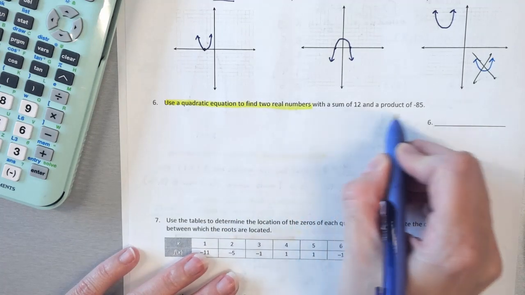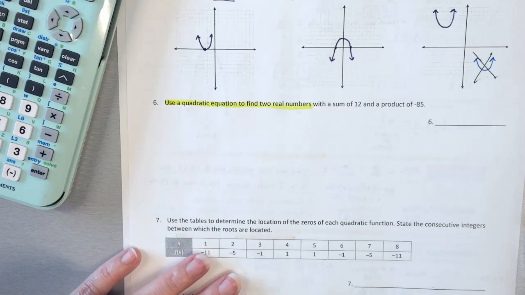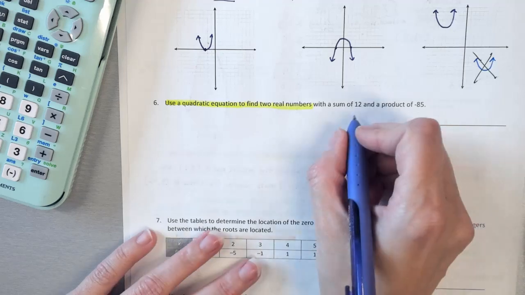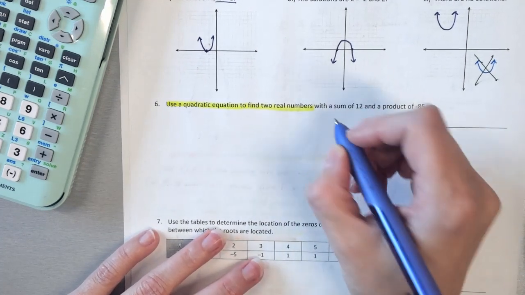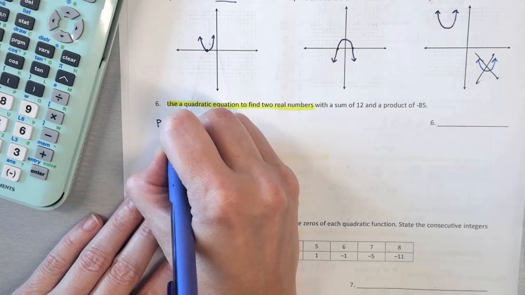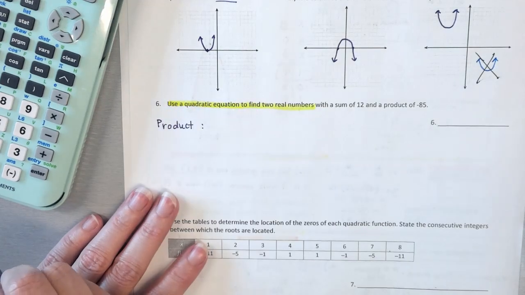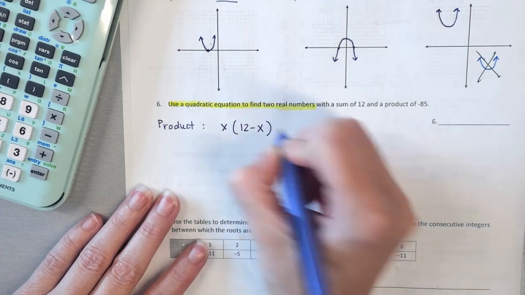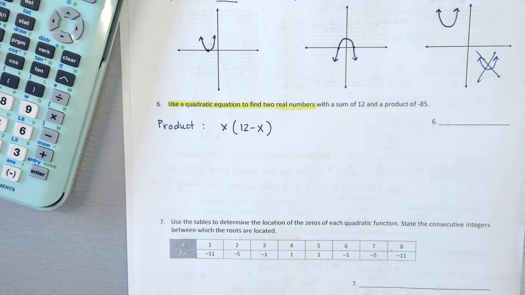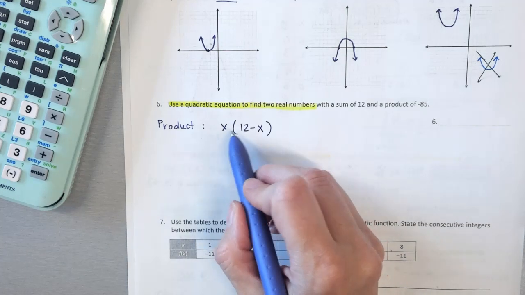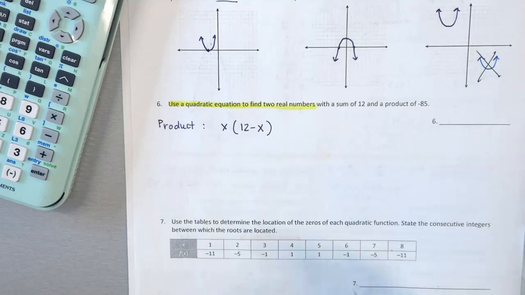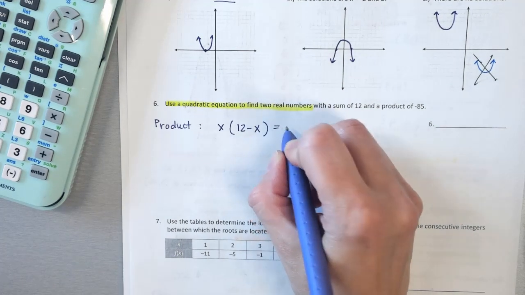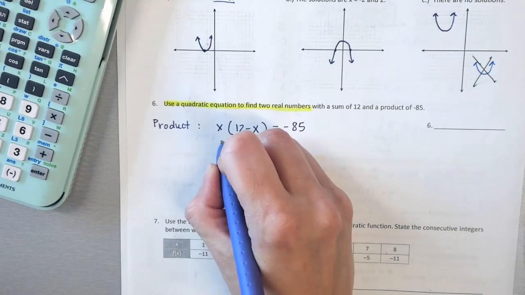So remember, they give you a sum and they give you a product. So if you think of one number is x, okay, the other number is going to be 12 minus x. So I'm fine if you guys just start by writing the product. If you have a number x, the other number is going to be 12 minus x. Okay, and that's because whatever your other number is, you would have to subtract it from 12 to find its buddy that makes the sum. Okay, and then the product is negative 85, so you're going to distribute.